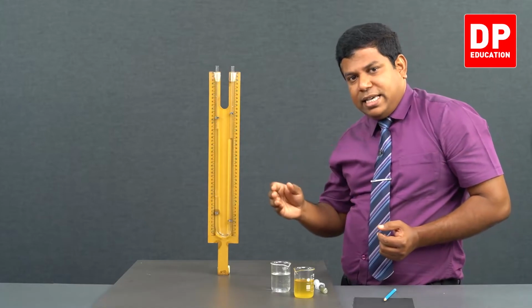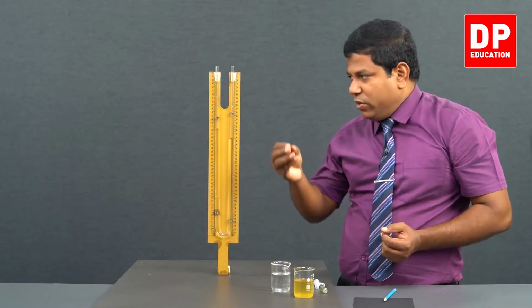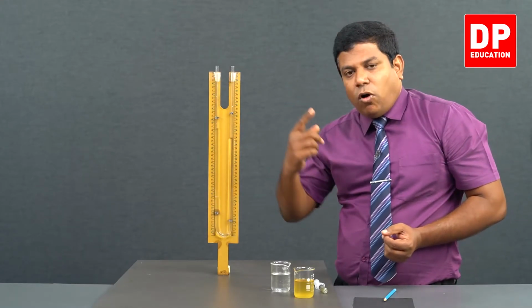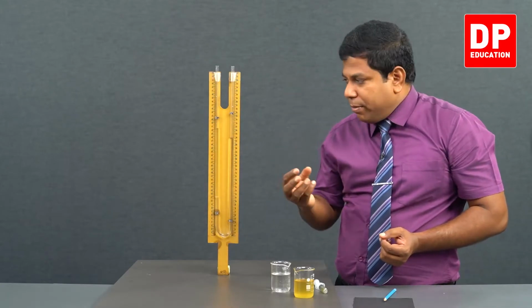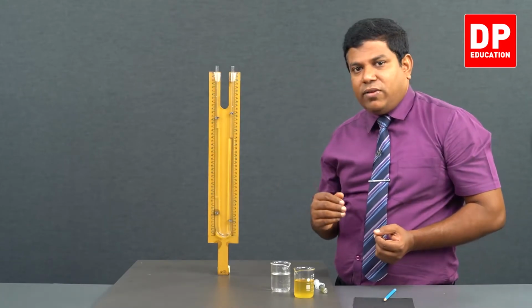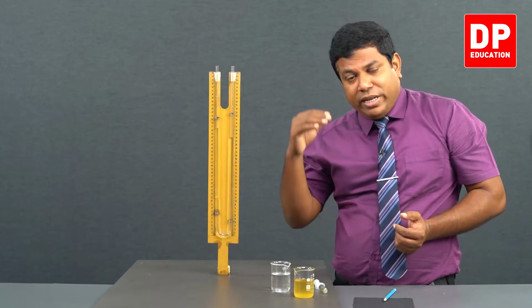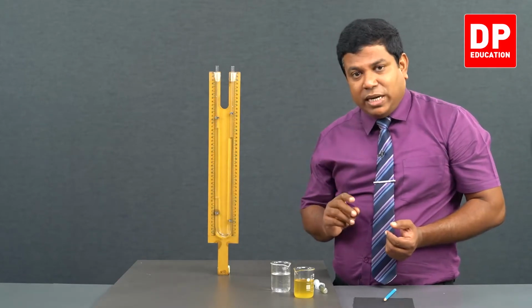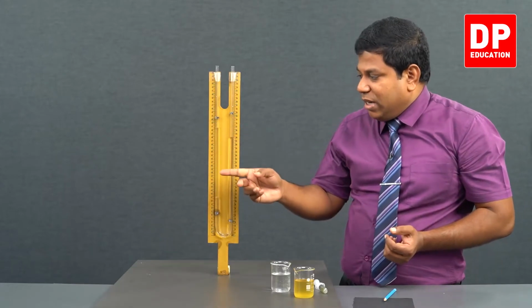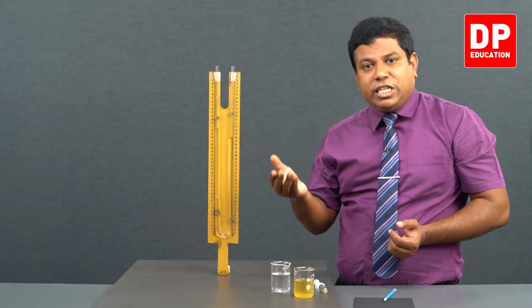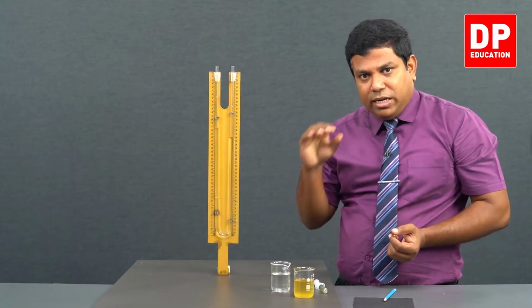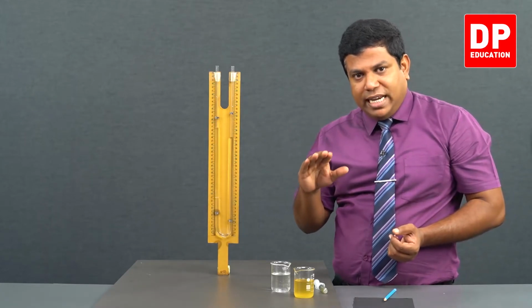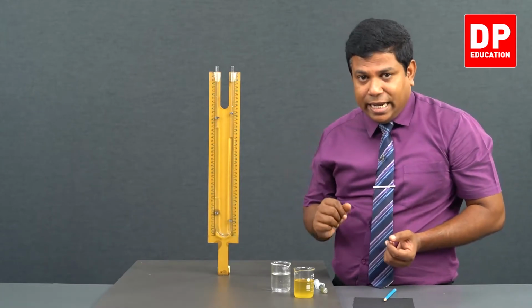Let it stabilize. As I mentioned earlier, it will take a while for the oil on the internal walls of this tube to come down and reach a stabilized water level. Otherwise, before it stabilizes, the readings might change. After you get one reading, before you go to the next reading, the heights might change. Therefore, you have to give it time until it stabilizes. Make sure the reading doesn't change and then take the reading.